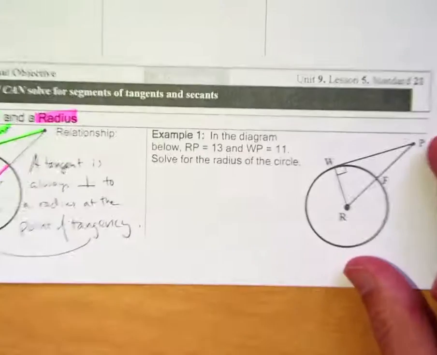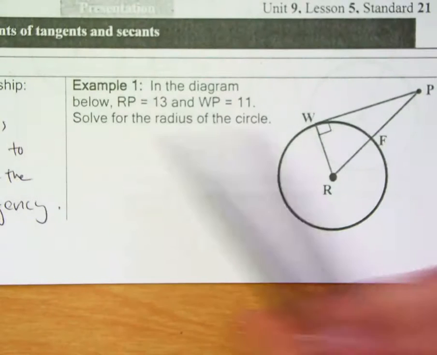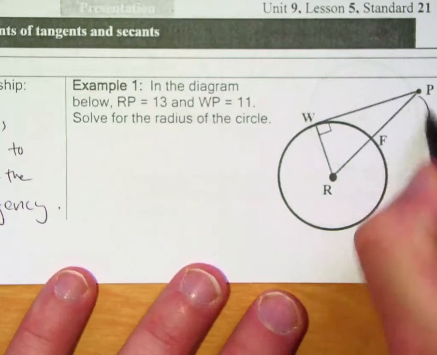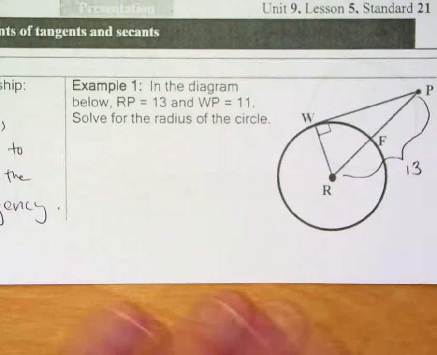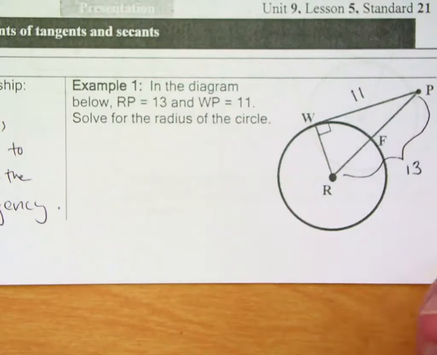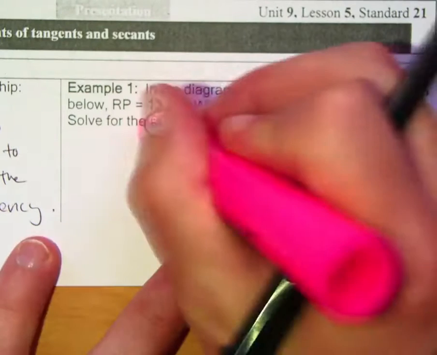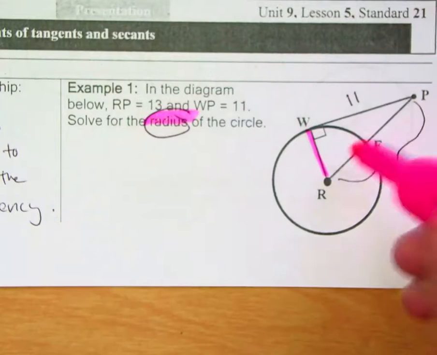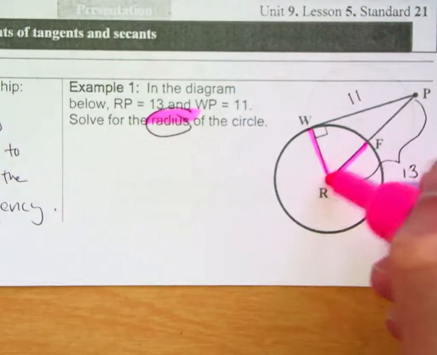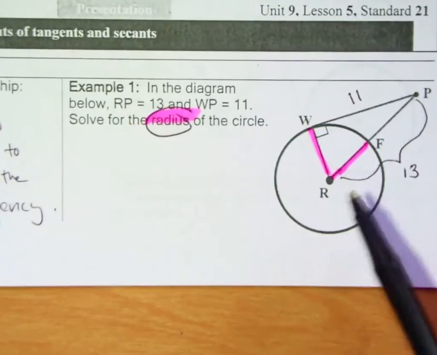So if I come over here and zoom in for a second, RP is 13. Let's go find the distance from R to P. This entire distance happens to be 13, and the distance from W to P happens to be 11. Solve for the radius of the circle. So what we're looking for is the radius, this right here, or that right there, as it's also a radius. A segment from the center of the circle out to the edge.